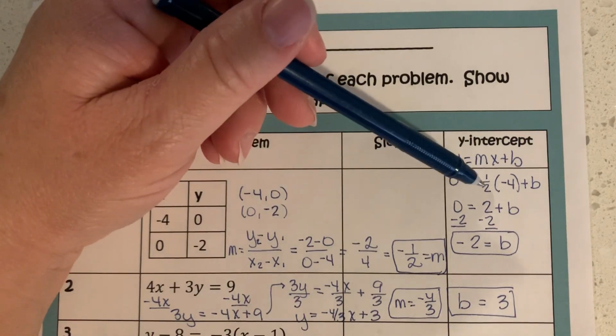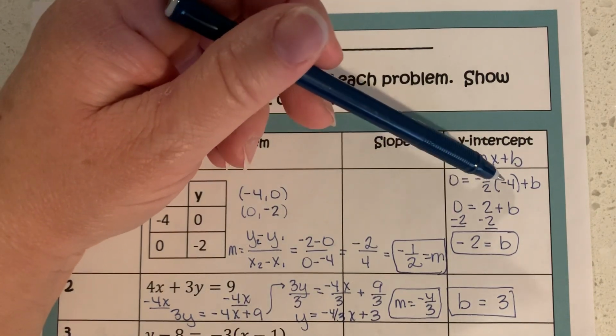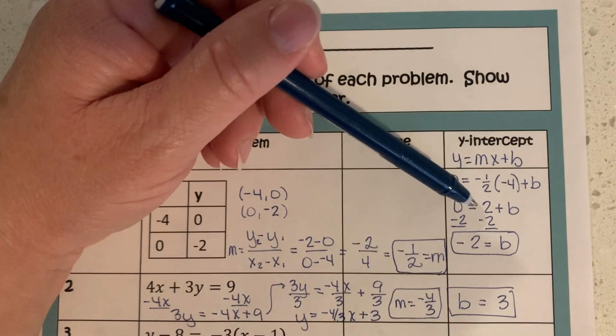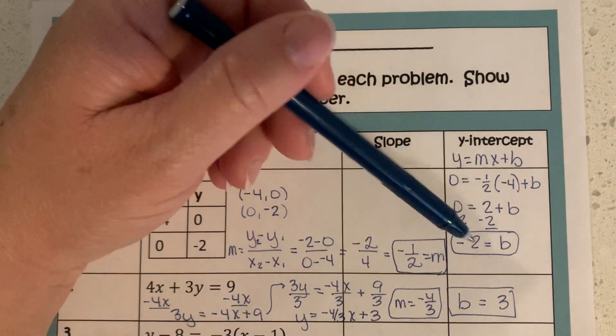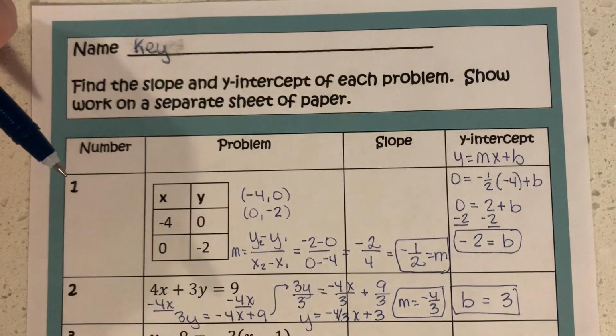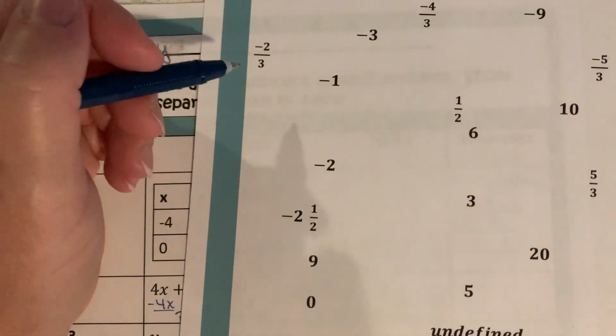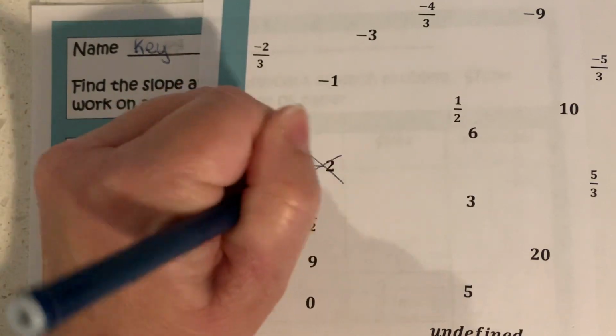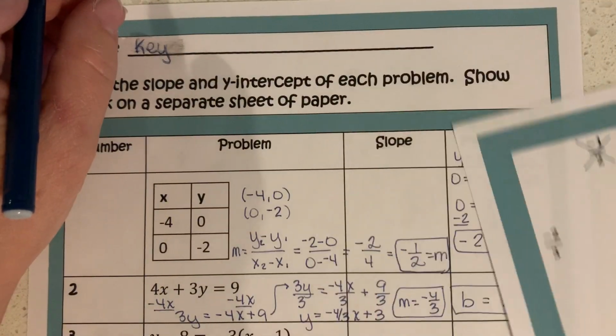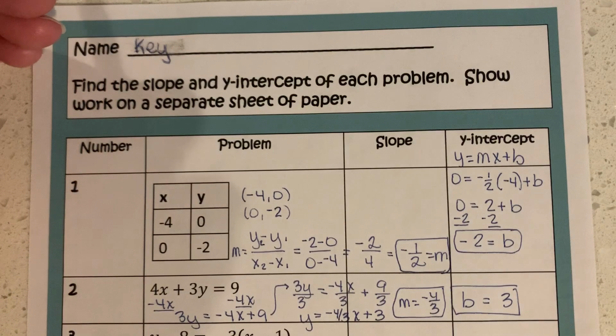And then I'm just going to simplify. -1/2 times -4 is +2. And then I'm going to subtract 2 from both sides, and b is -2. So I'm going to go over to my paper, and sure enough, there is -2. So I'm going to cross that off and move on to the next problem.